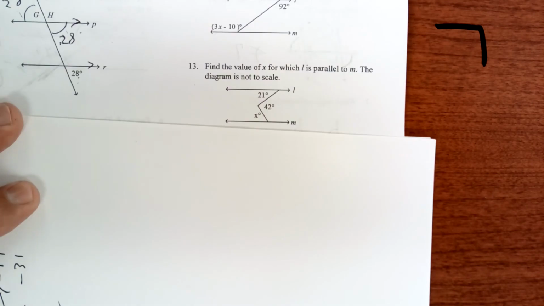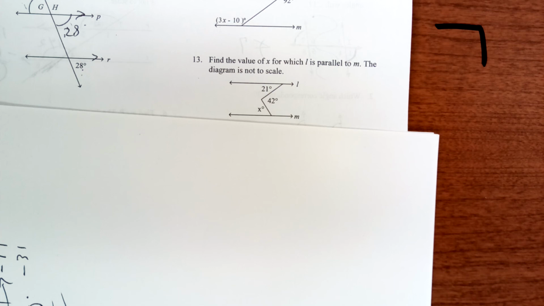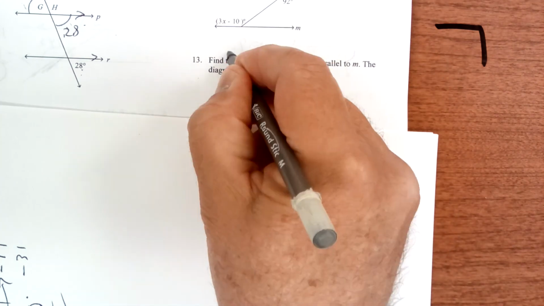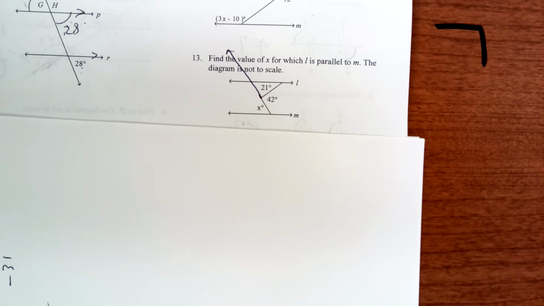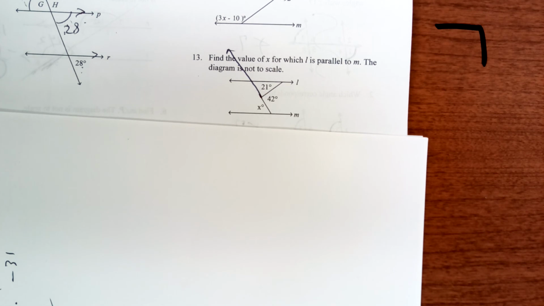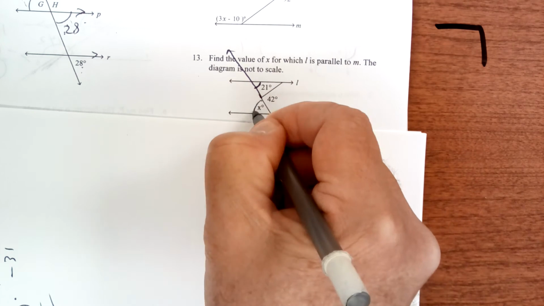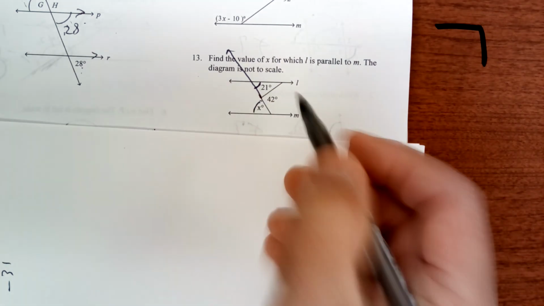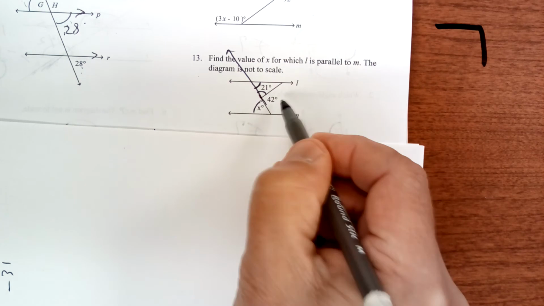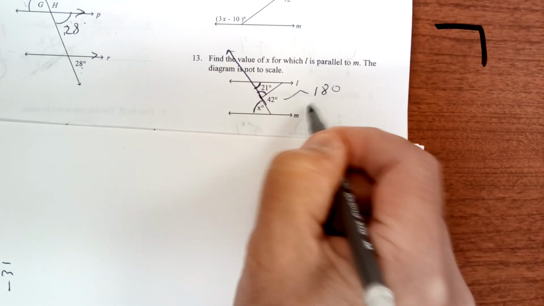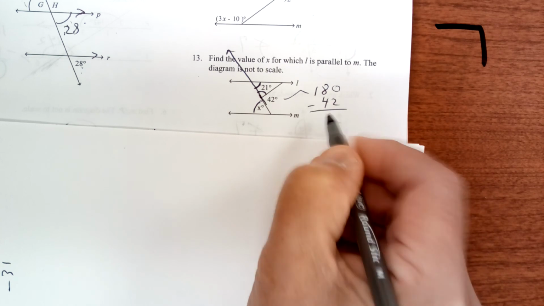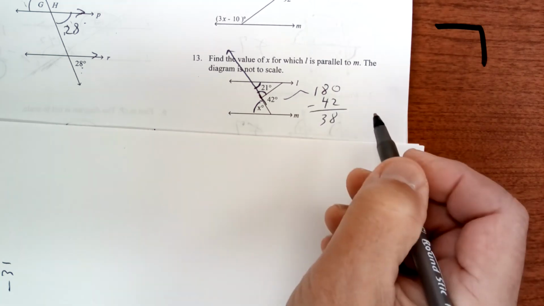This one right here, let's see, find the value of x that's going to make L parallel to M. Now let's think about this. First of all, I would extend this line out and make it a transversal. Okay, that's the trick. All right, so let me think. Okay, I think I see it. So this angle right here and this angle right here are alternating interior. What you're going to do is subtract from 180 to get this one right here. So you're going to take 180 minus 42, and that's going to give you 38. Okay, so we're going to put 38 for that angle.